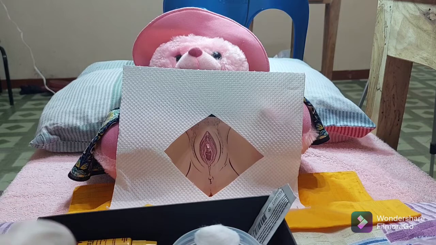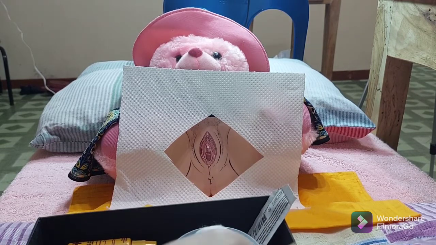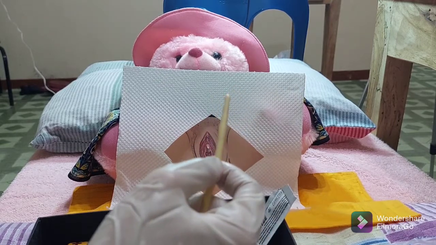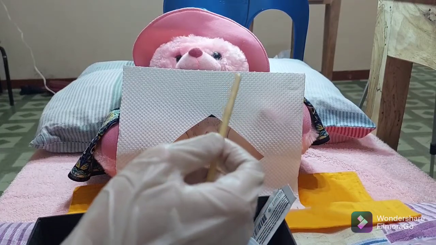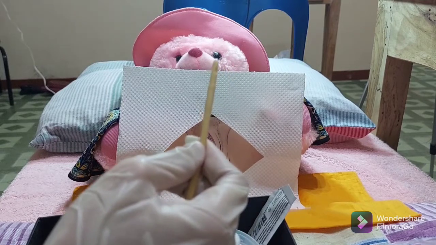Now pick up the catheter with the sterile dominant hand, 7.5 to 10 centimeters below the tip of the catheter. Holding the catheter closer to the tip will help to control and manipulate the catheter during insertion.